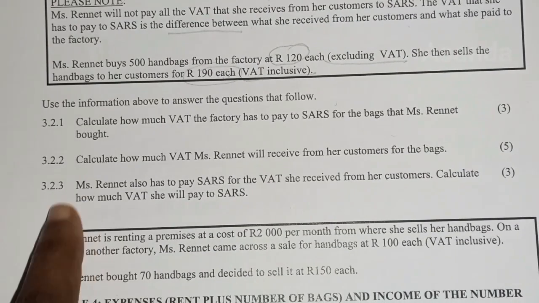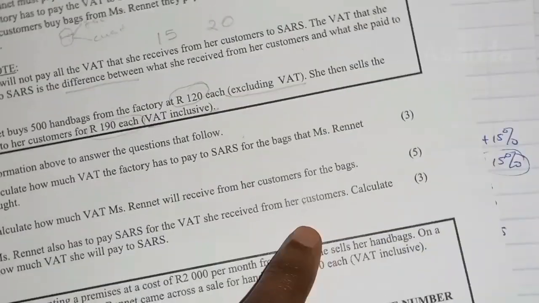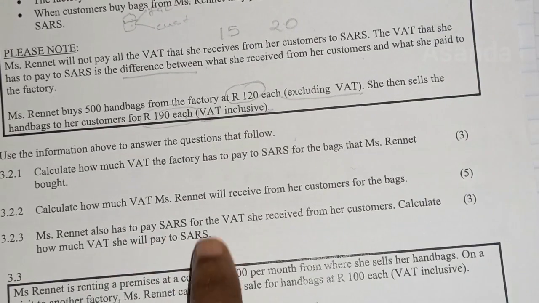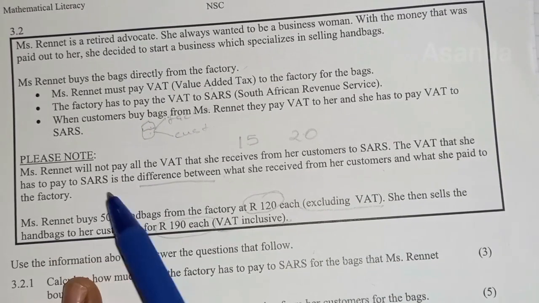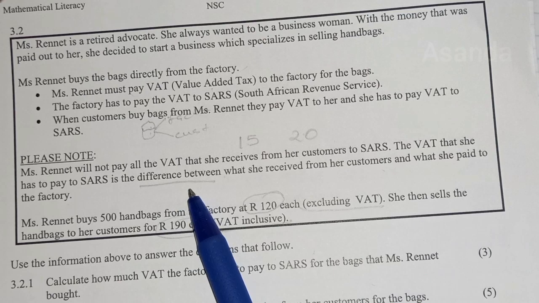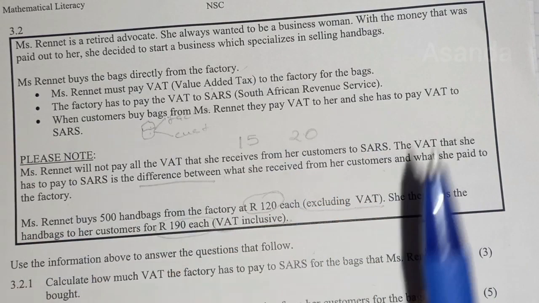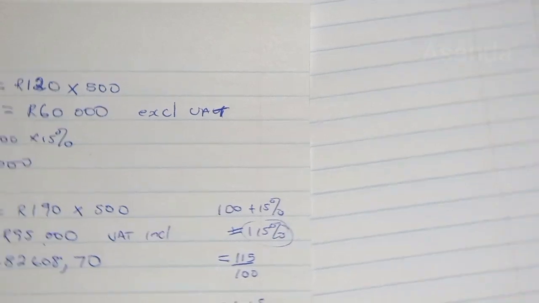Now let's continue. Miss Rennet also has to pay SARS for VAT she received from her customers. Calculate how much VAT she will pay to SARS. Now I remember something. They said that she pays the difference, right? You take what she collected from the customers and you subtract what was paid by the factory. So let's do that.